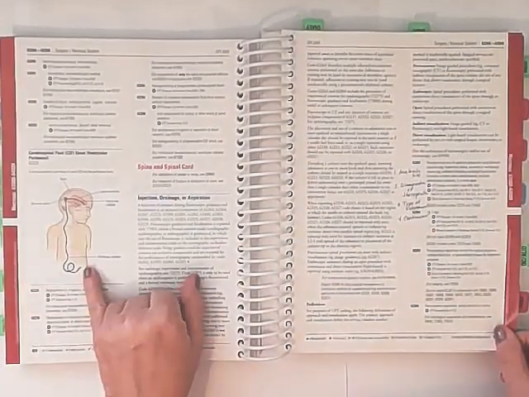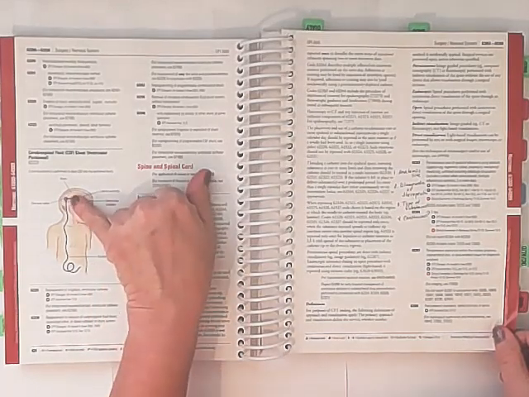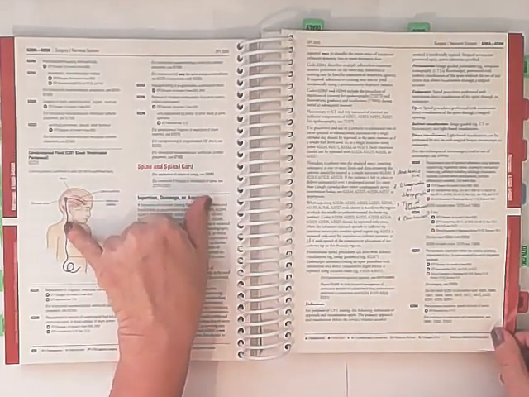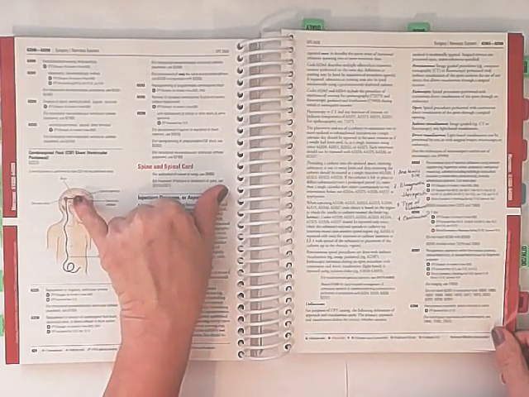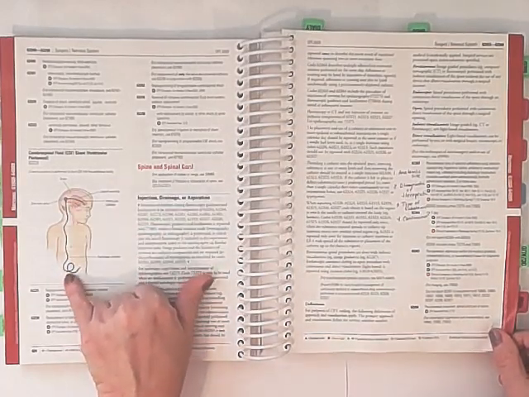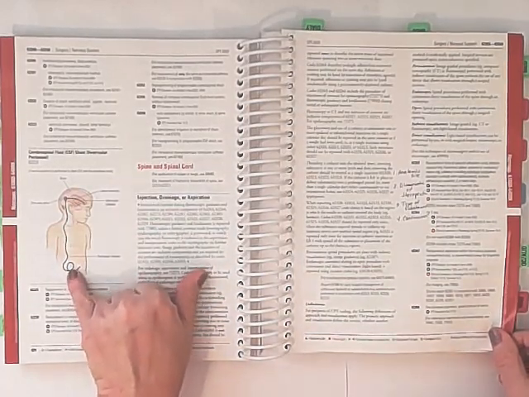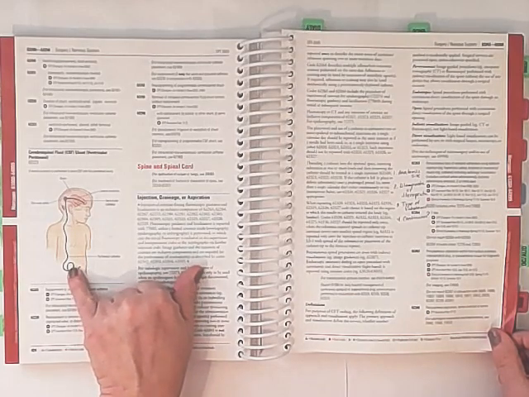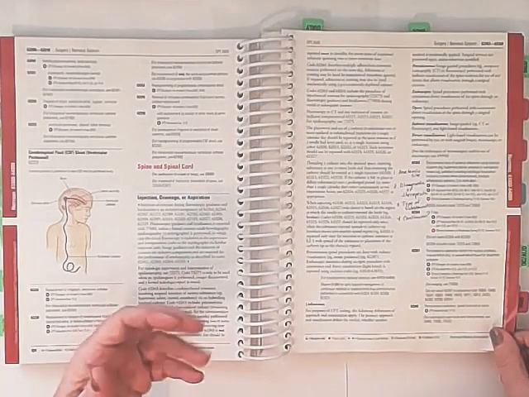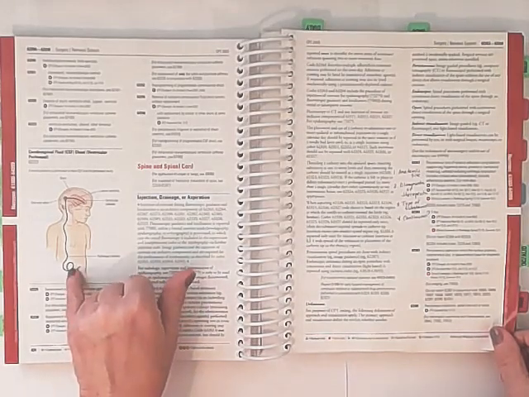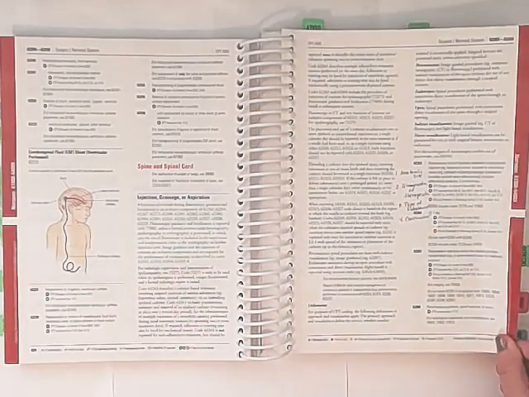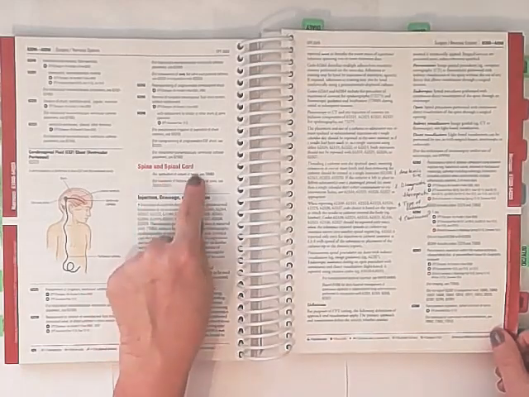This is an example of having a shunt put in, and then along the tube being placed, it drains all of this extra cerebrospinal fluid down into the abdominal cavity, and then your body just naturally metabolizes that fluid out. Now we're into the spinal cord.